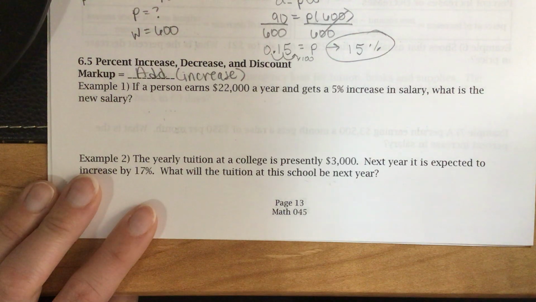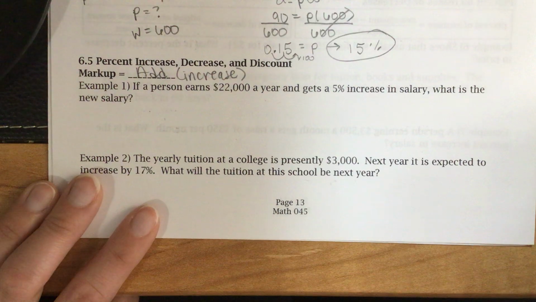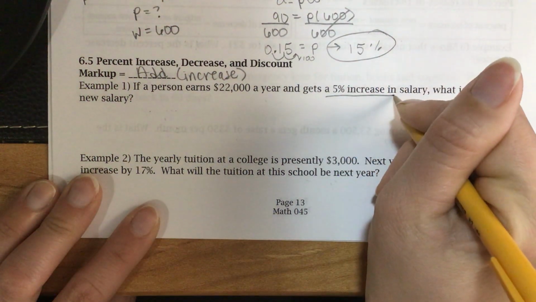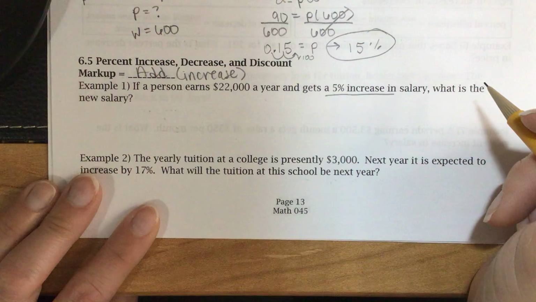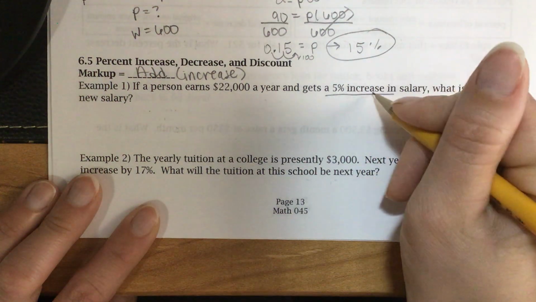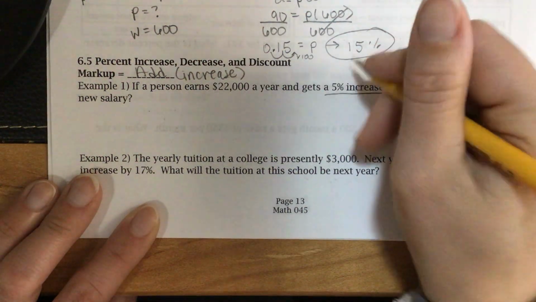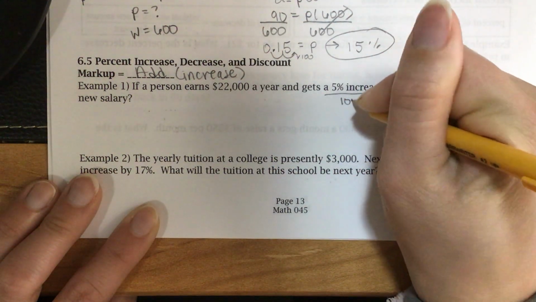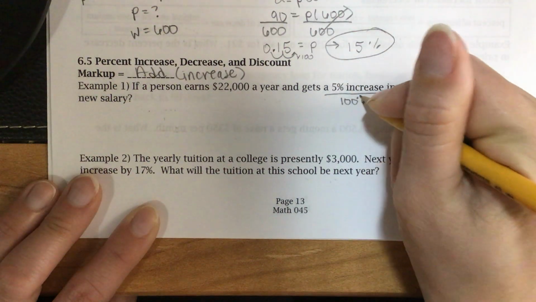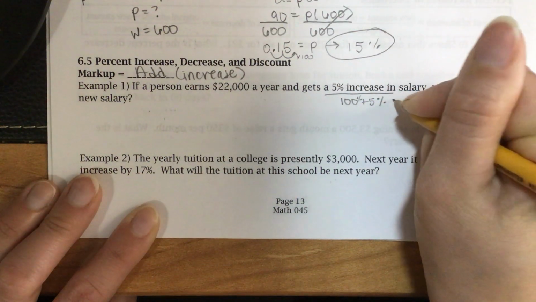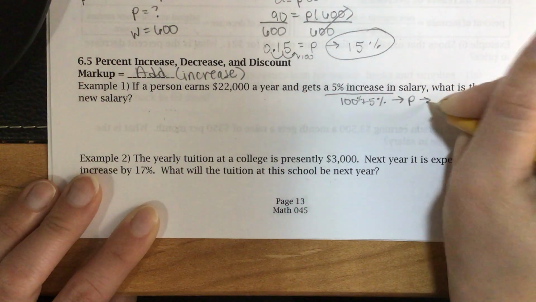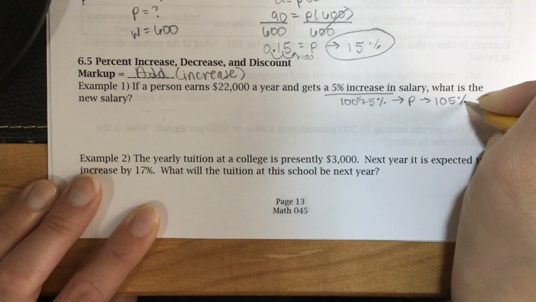If a person earns $22,000 a year and gets a 5% increase in salary, what is their new salary? In this case, the easiest way to represent the solution is to identify what the increase is. So we have a 5% increase in salary. Whenever you see increase, you're going to do your 100% plus whatever they have given you to get a new percent, which would be 105% in this case.